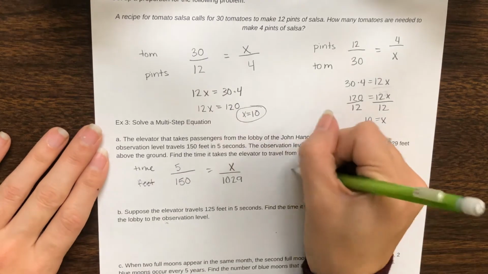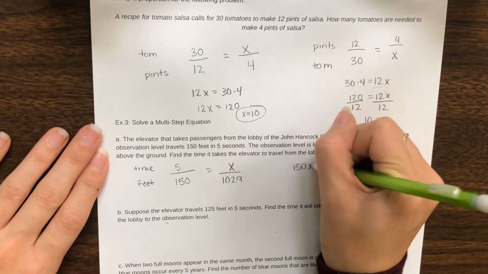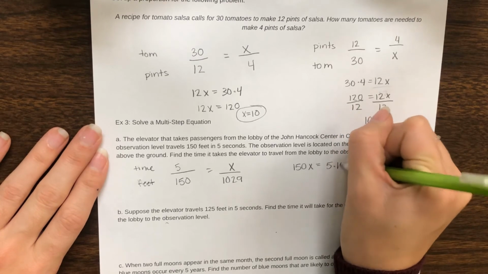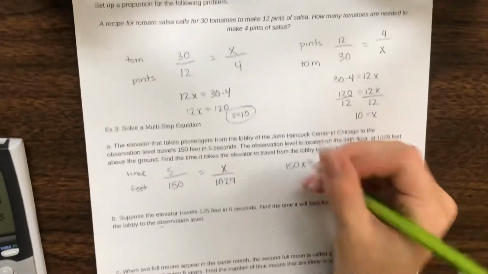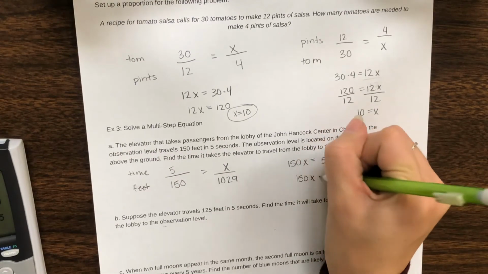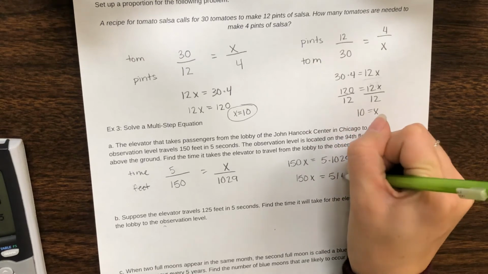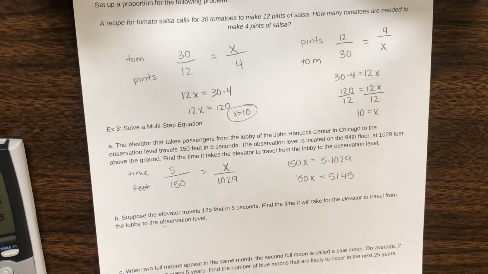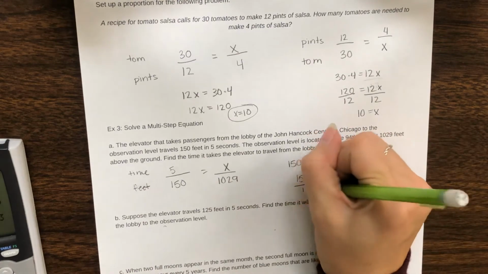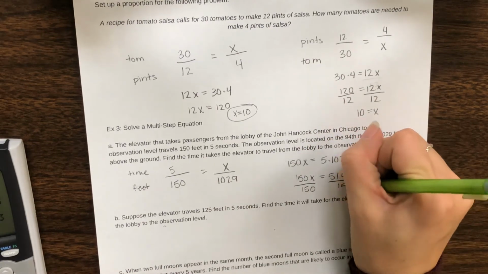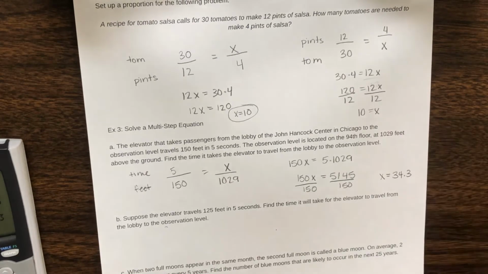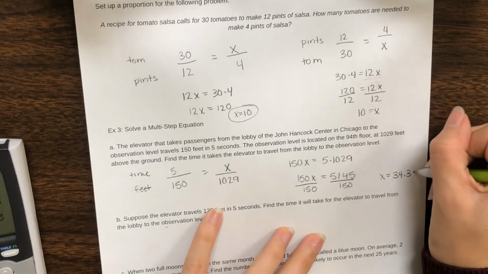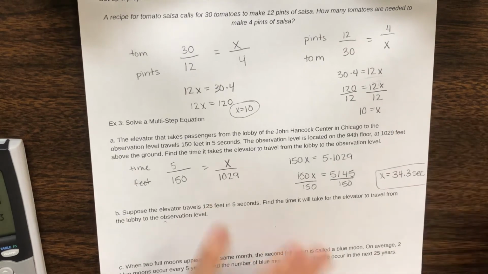Okay, so then I'm going to have 150x equaling 5 times 1,029. Okay, so this will give me 150x equaling 5,145. Divide by 150. X would equal 34.3, and then because we are talking about time or a word problem, we do need a label, so it would be seconds.